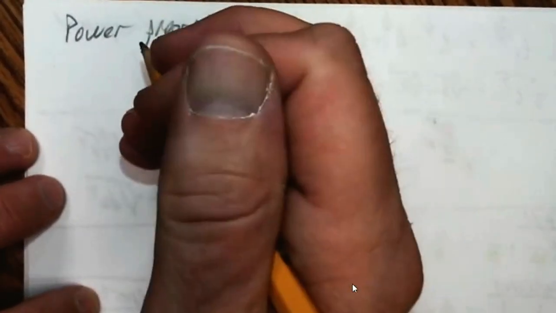Okay, so this says if we have x to the third power raised to the fourth power.